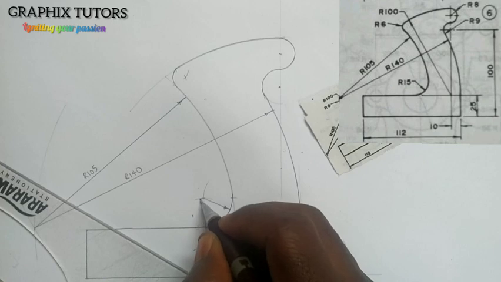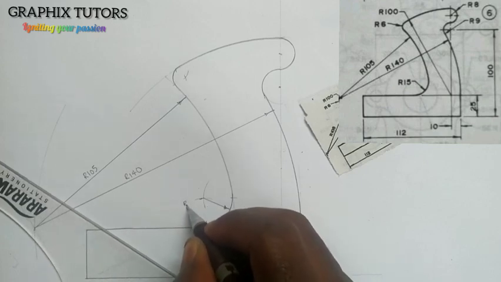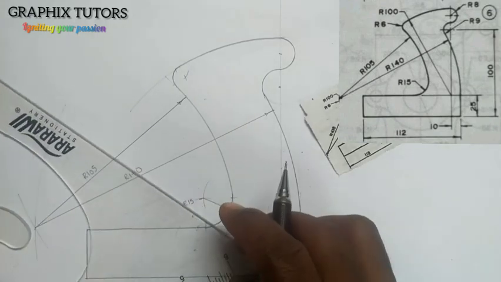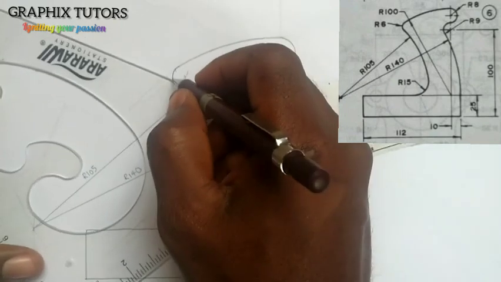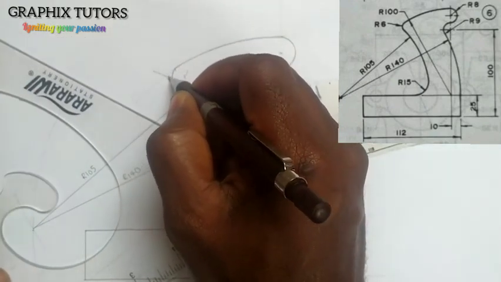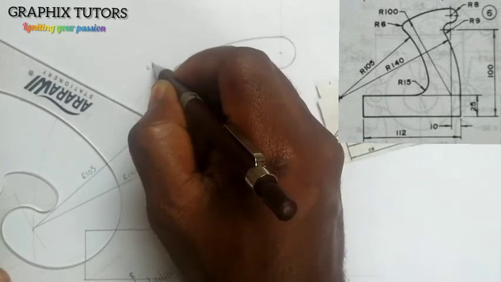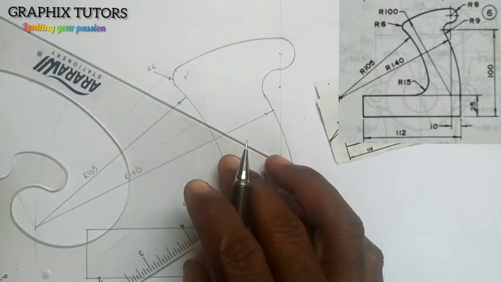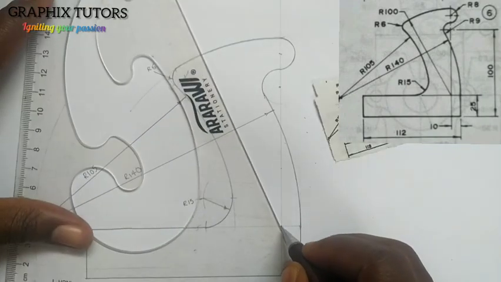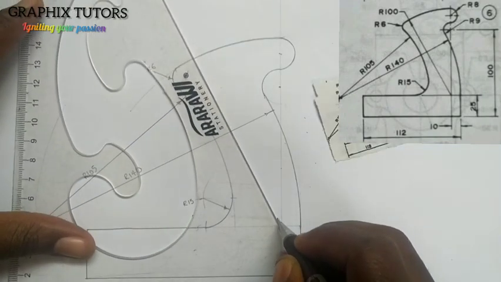At this point, this is radius of what? 15. And this is radius of 6 here. The other one is radius of 100 from this point. For me to get this arc, I draw from here, so that will be the radius of 100.